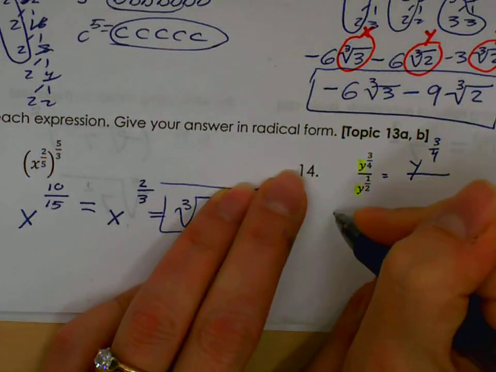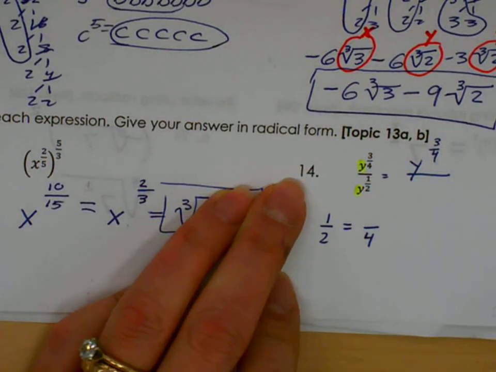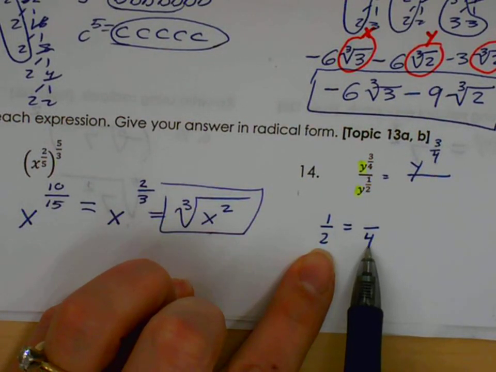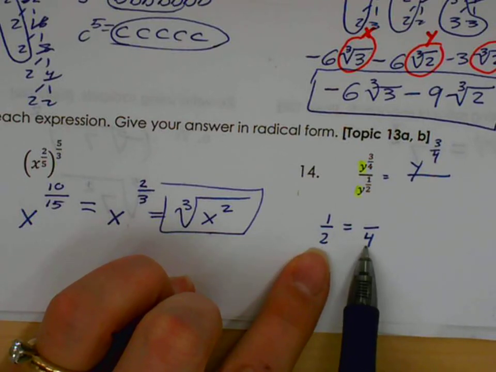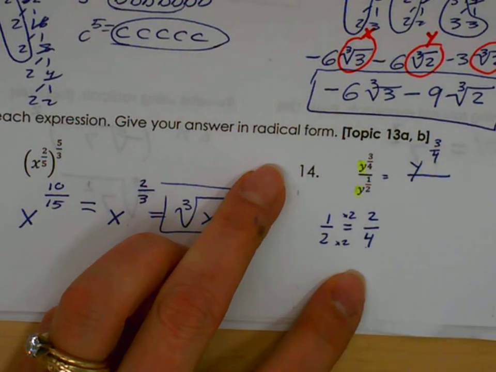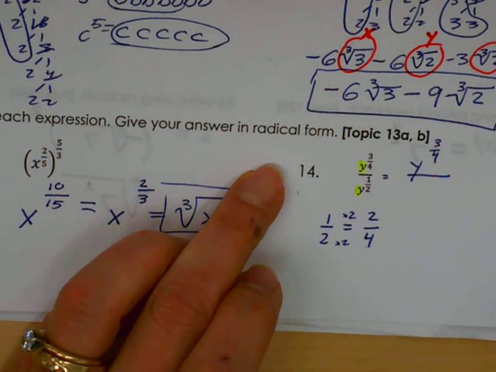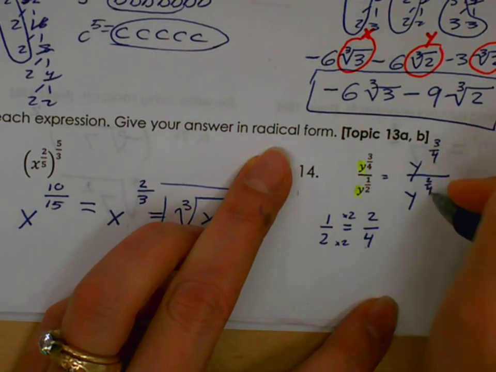So if I want to change 1/2 into an equivalent fraction with a denominator of 4, if I multiply the bottom by 2 to get 4, I need to multiply the top by 2. So I multiplied that by 2, which means I need to multiply that, which tells me 2/4 is an equivalent fraction to 1/2. So I can say y to the 2/4.